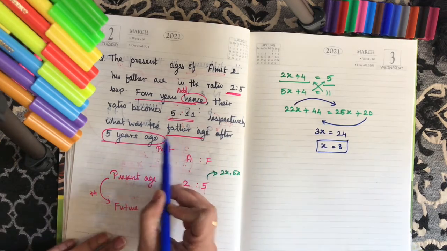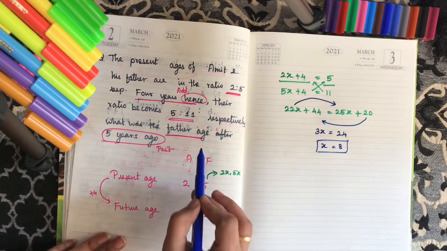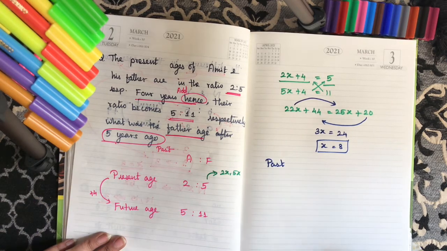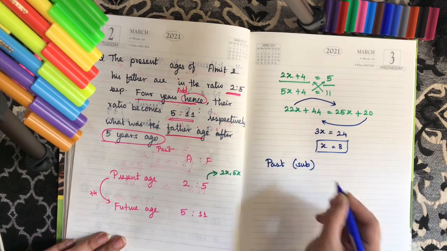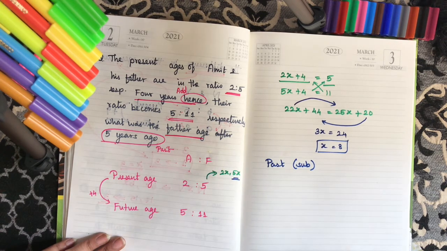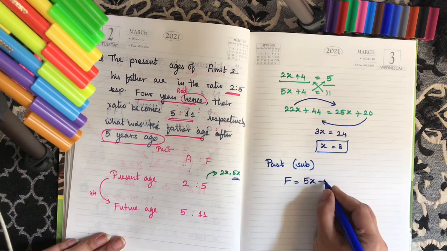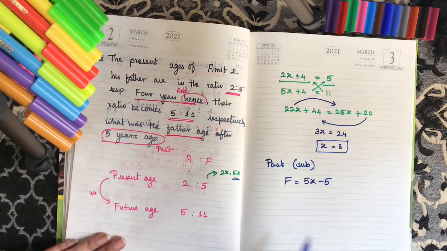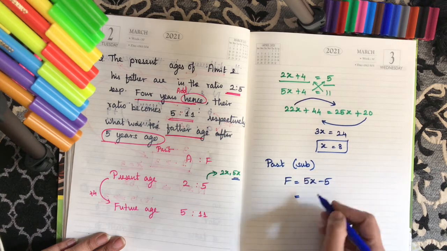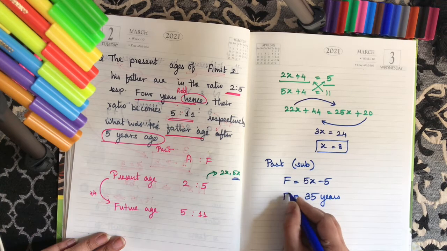And what they have asked, what was the father's age 5 years ago, that is past. They had asked the past. Past means subtraction. So what is the father's age? 5x, right? This is 5x. So 5x, that is father's age, which is equal to 5x minus 5 because it is 5 years ago. So present minus 5. 8 5s are 40. 40 minus 5 is 35 years. So this is the father's age. Okay.